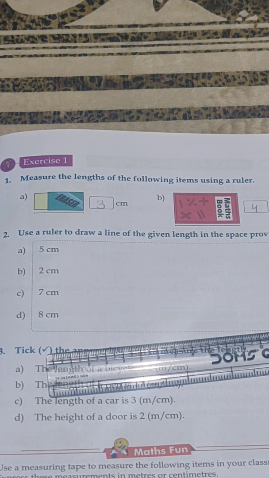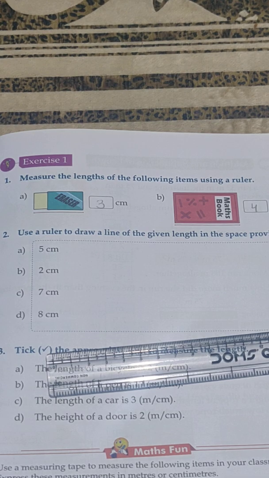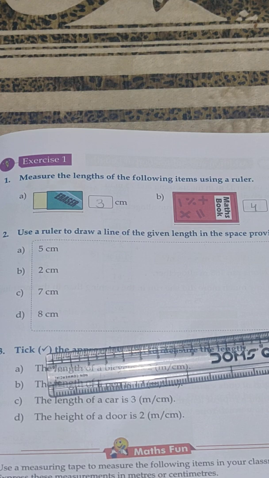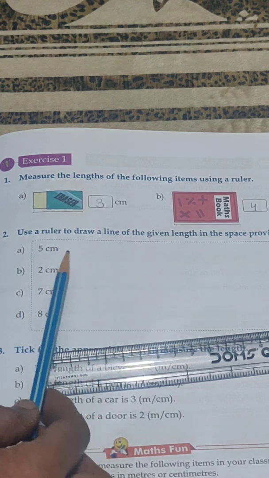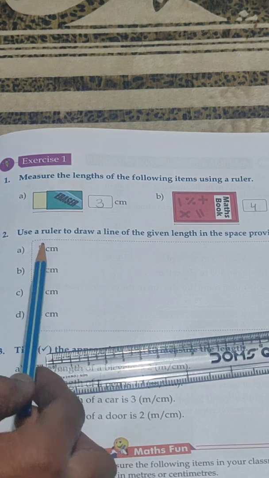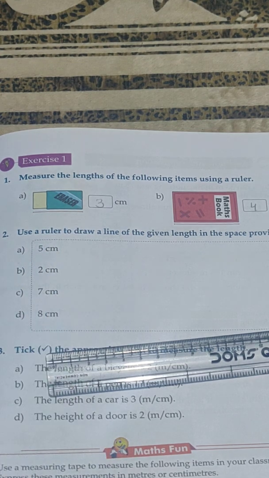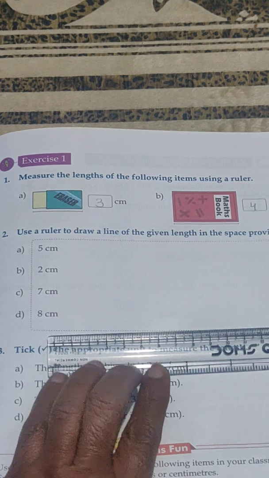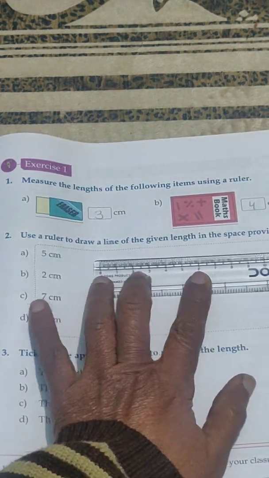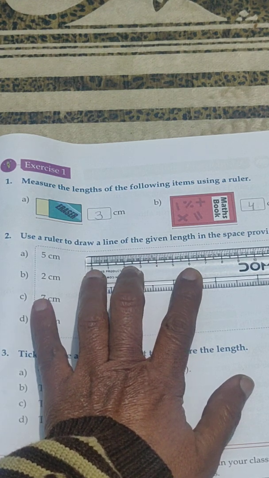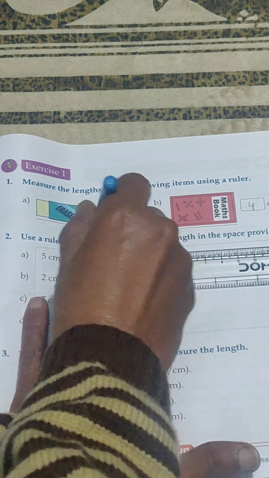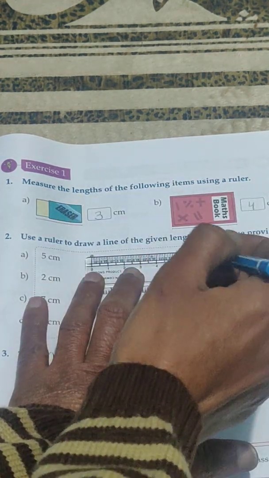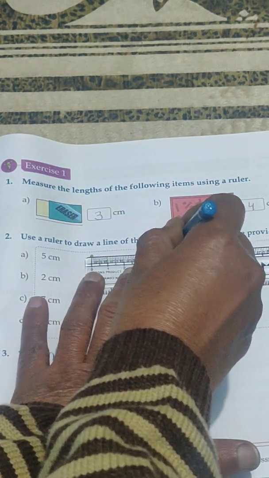Now you have to use a ruler to draw a line of the given length in the space in your book. Just see A. You have to draw a line of 5 centimeter. Now just place a ruler in your book like this, and here it is 0. Mark it like this point, and here you find up to 5.